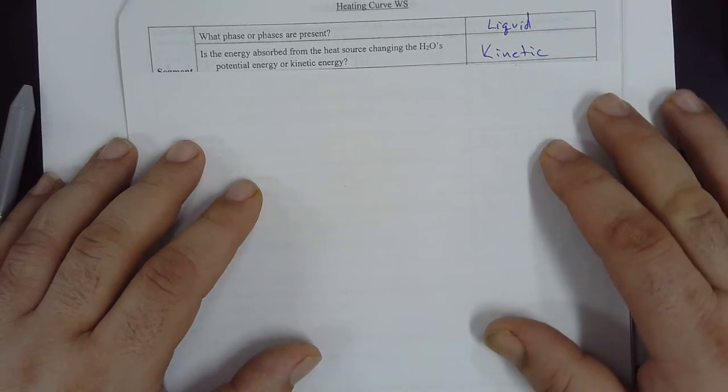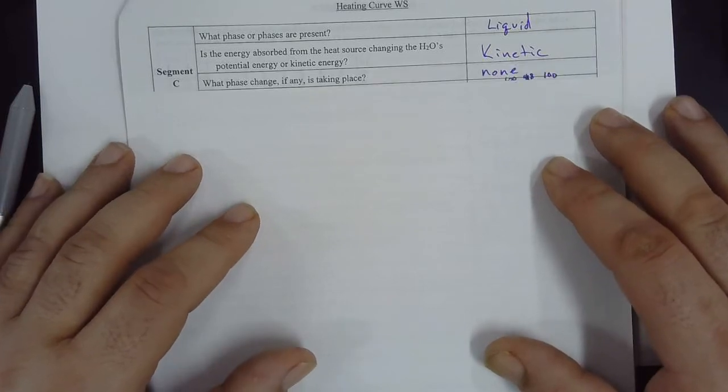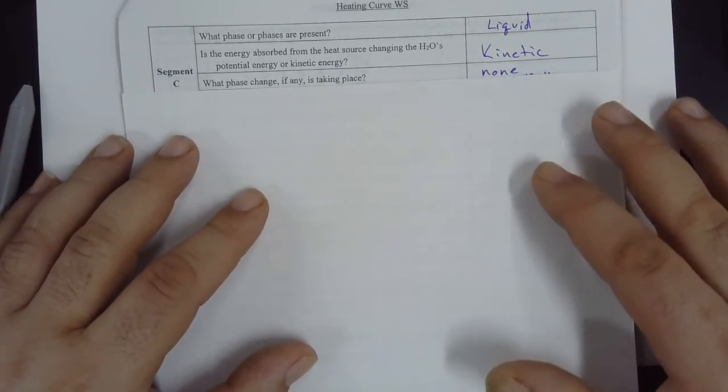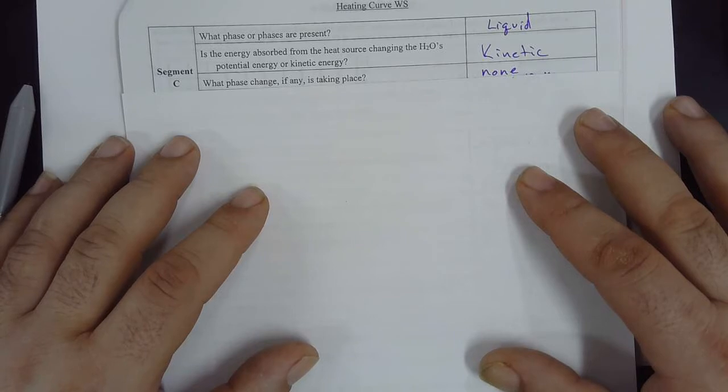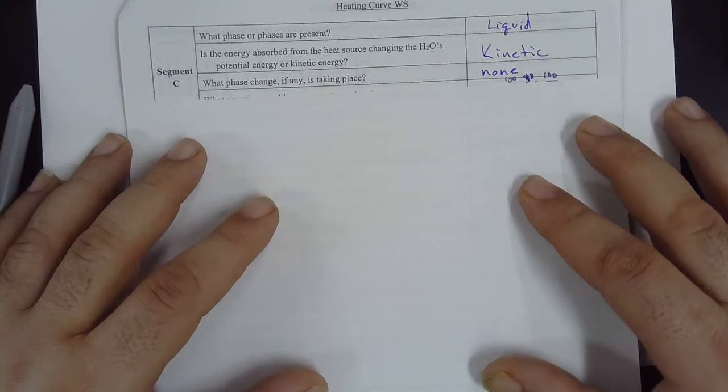All right. What phase change, if any, is taking place in this segment, in segment C? There's none. No phase change there. So what equation would I use to determine the amount of energy absorbed? Say it out loud, Griffin. Q equals MC delta T.